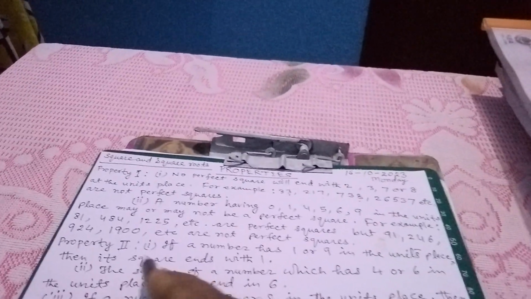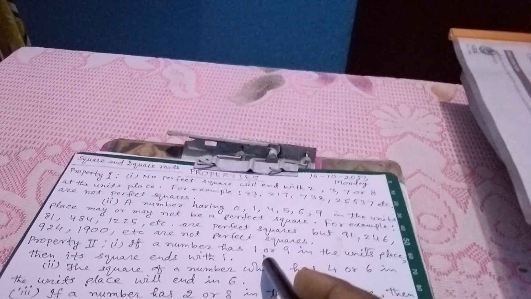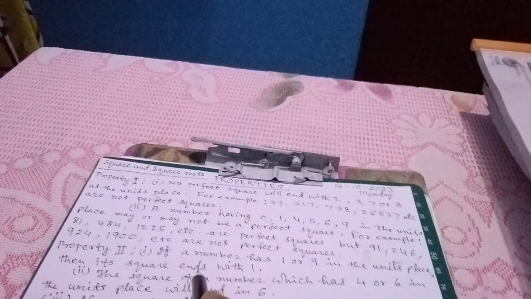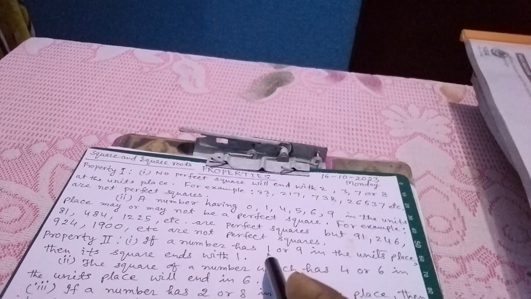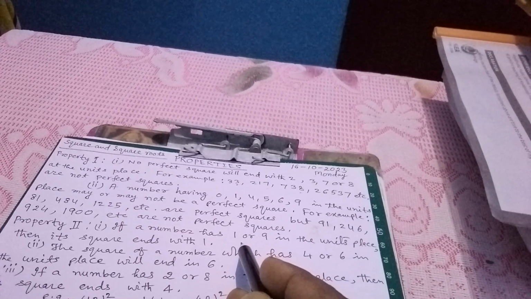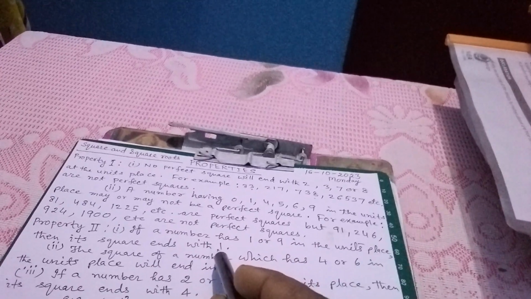Property 2. First point: if a number has 1 or 9 in the units place, then its square will end with 1. Example, 11 squared is 121, 9 squared is 81. So in the units place you have 1.